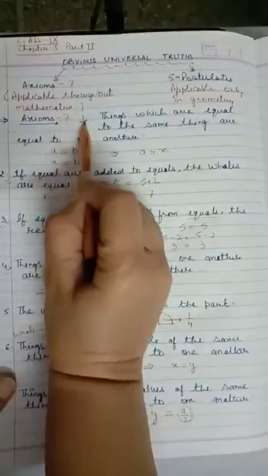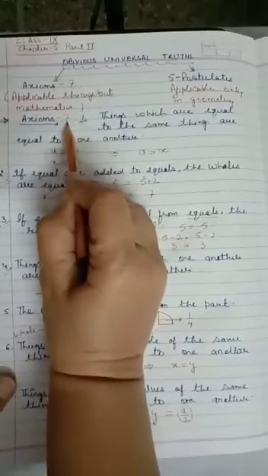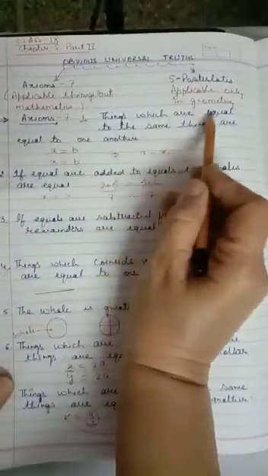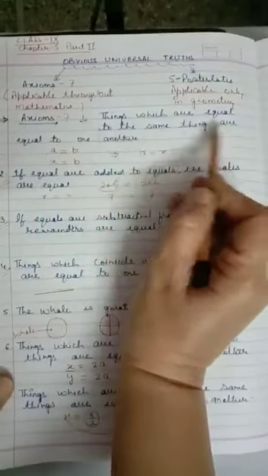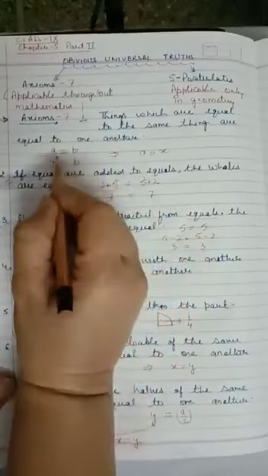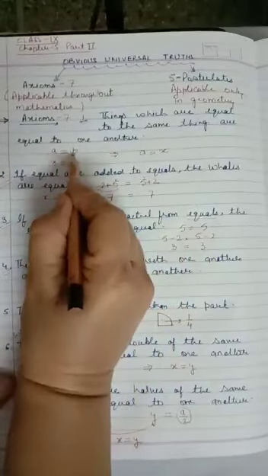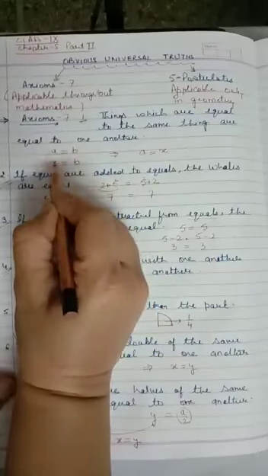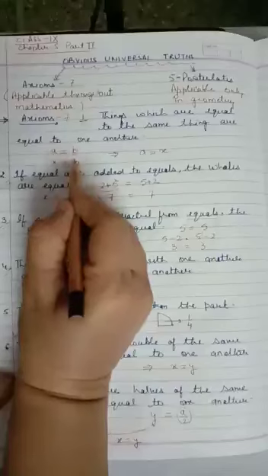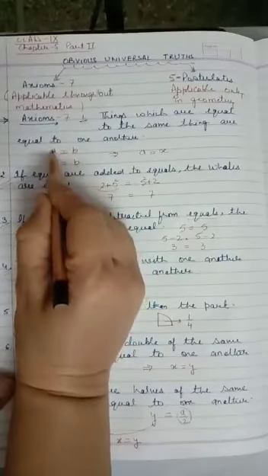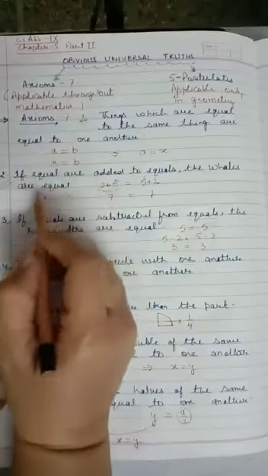Now let us discuss axioms one by one. Out of 7, the first axiom is: things which are equal to the same thing are equal to one another. For example, I am taking A is equal to B and X is equal to B. These are the things which are equal to the same thing. It means things must be equal to one another. It means A is equal to X.